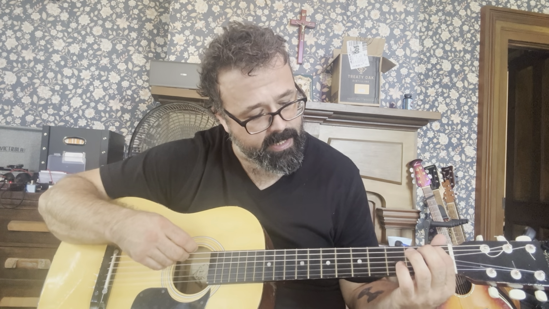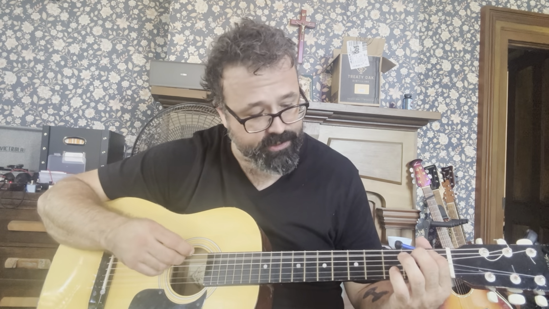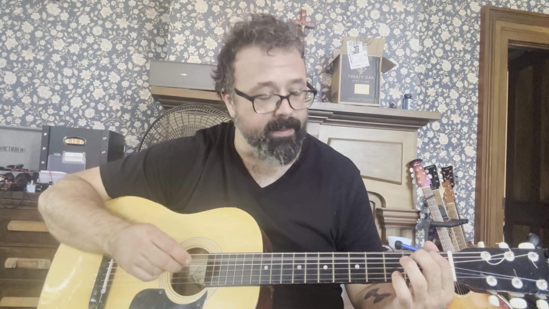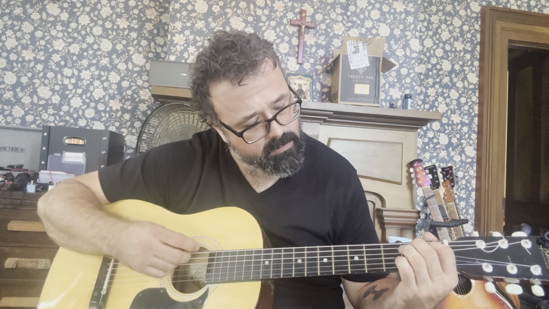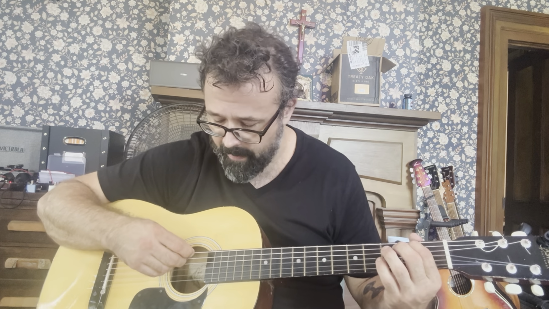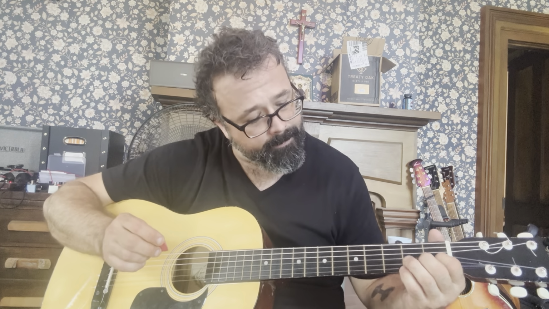So A sharp, B. So A sharp or B flat is going to be the flattened third. Wait, that's not right, that's the second. So A, B, C sharp. So the flattened third would be C, right?